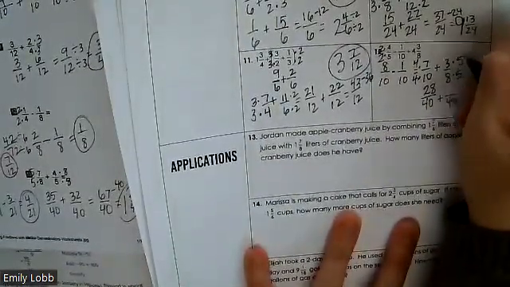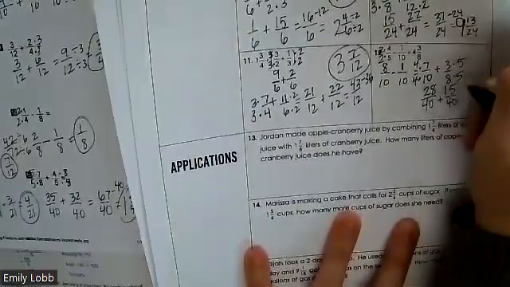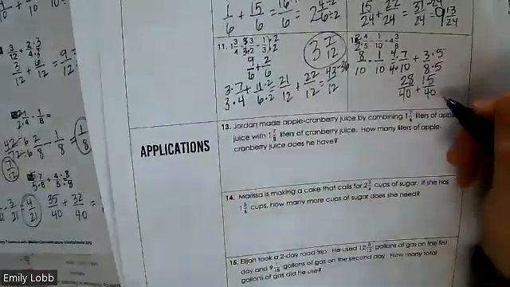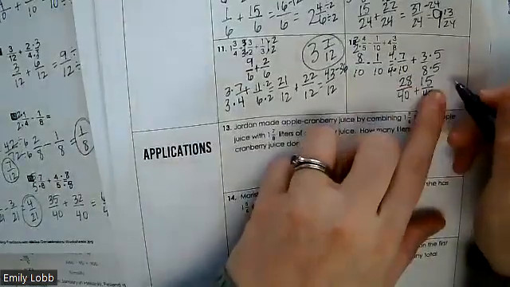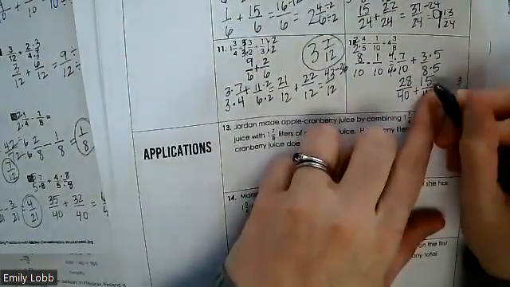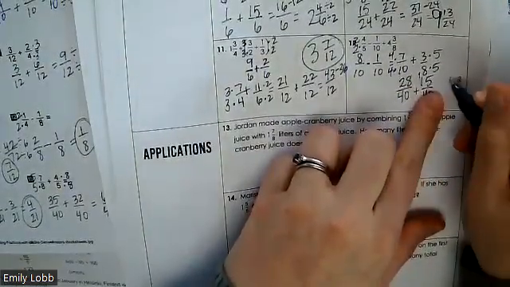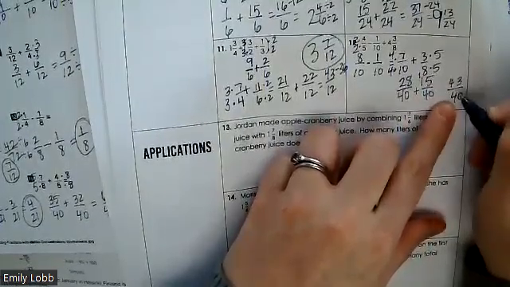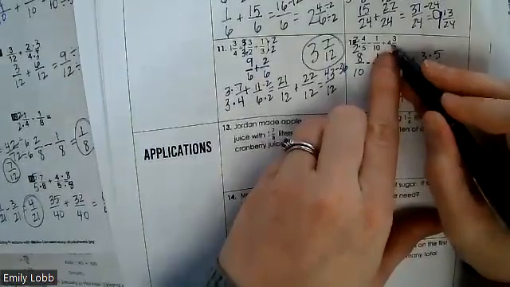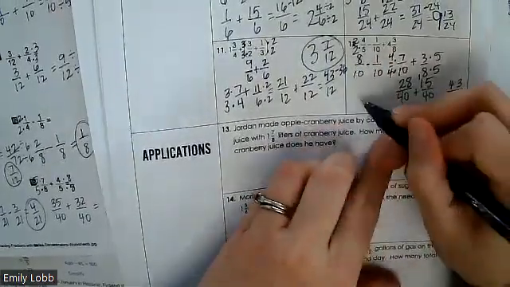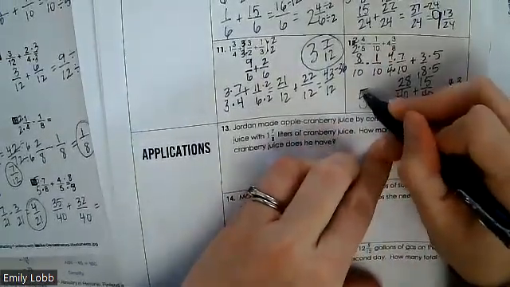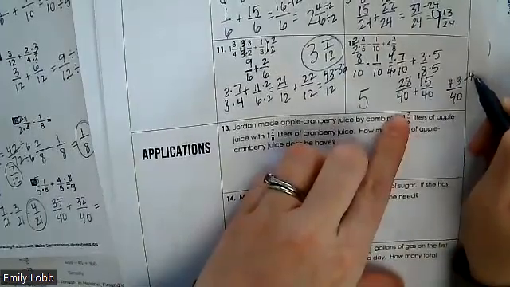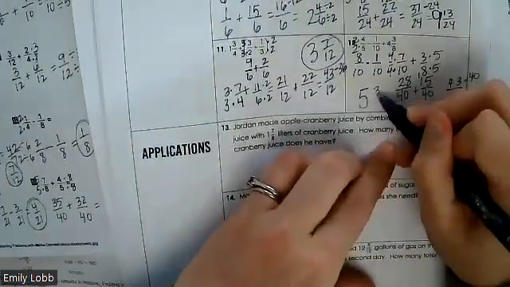So 3 times 5 is 15. 5 plus that 8 makes 13. 43/40ths. So this takes one more group added to that 4 makes 5 wholes. And 3/40ths.